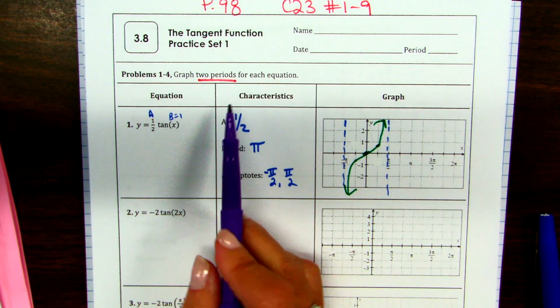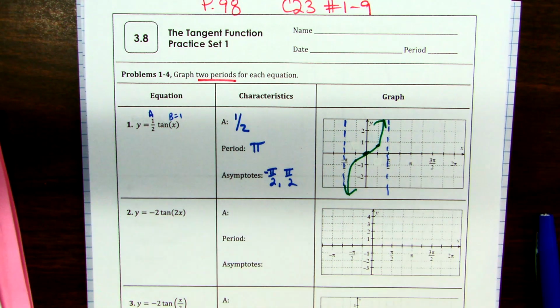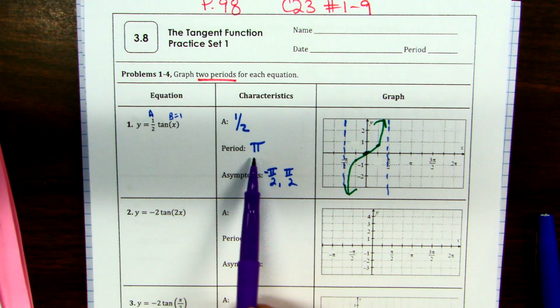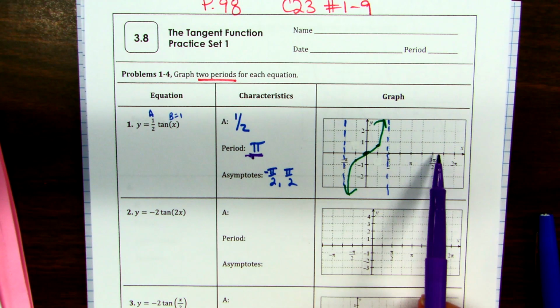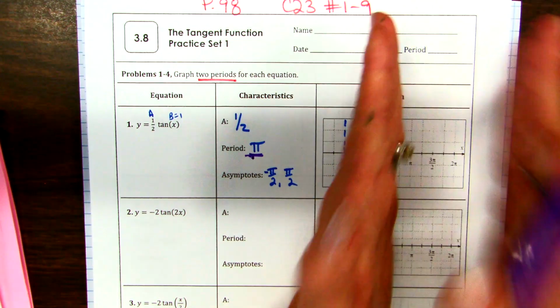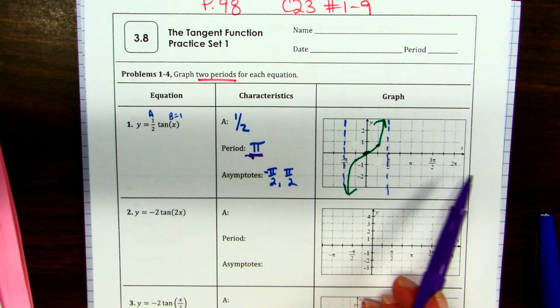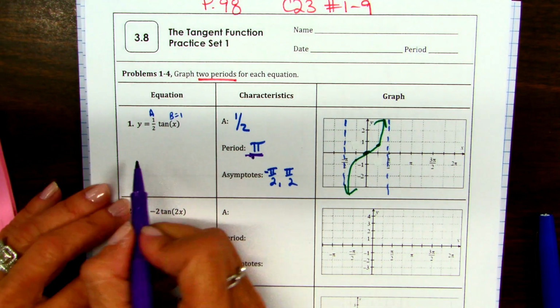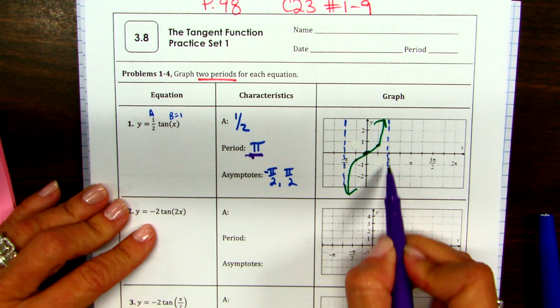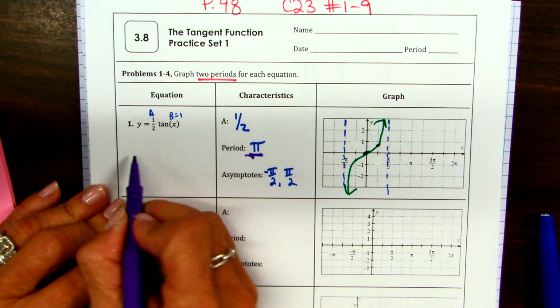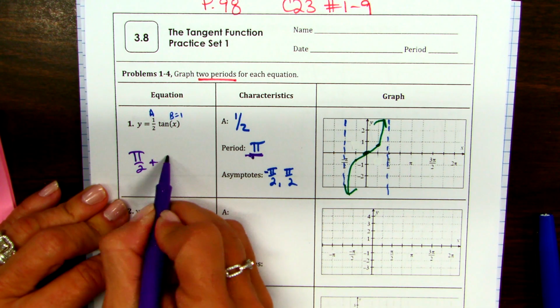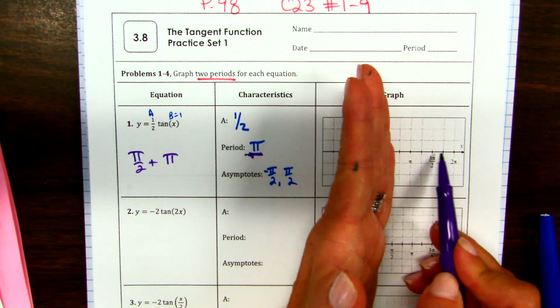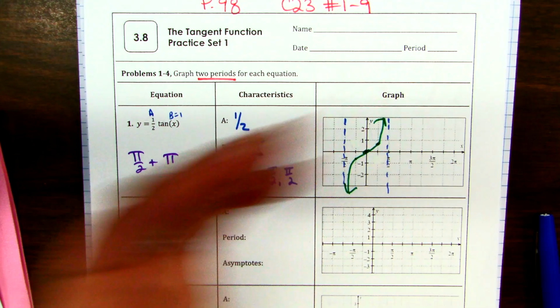All right, but we have to graph 2 periods. You could go to the right or the left. It technically doesn't matter. This is important, how long the period is. So I need to go out another pi. Some of you can look at the x-axis, do a little mental math and tell, but here's the math of it. My last asymptote was at pi over 2. I have to add pi to that. That'll give me how far out pi is.